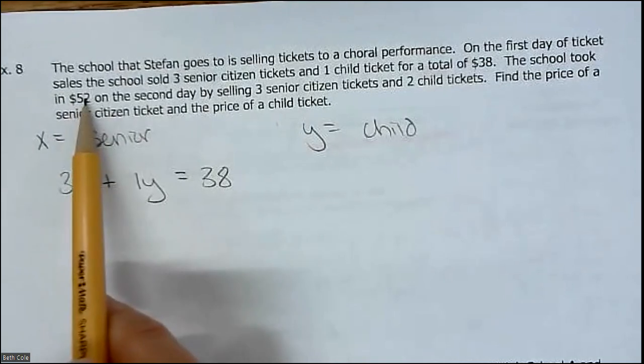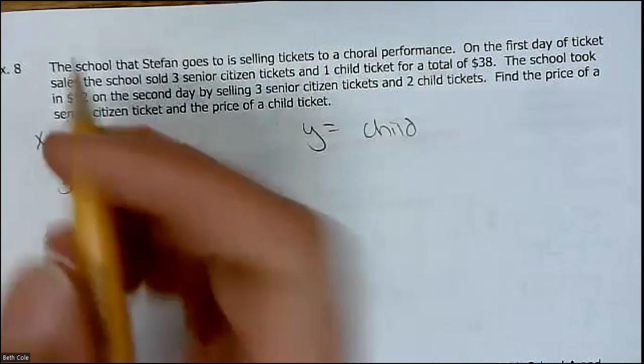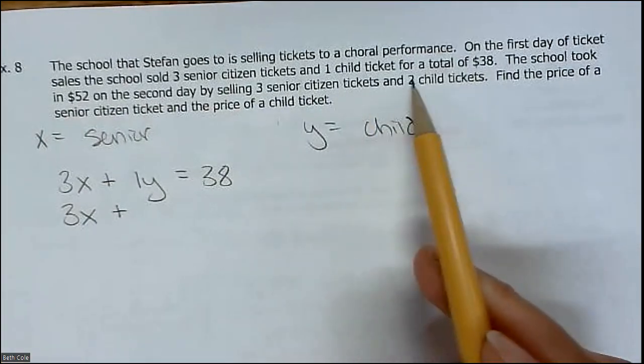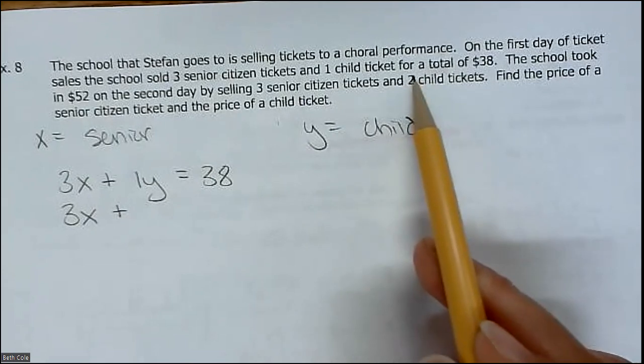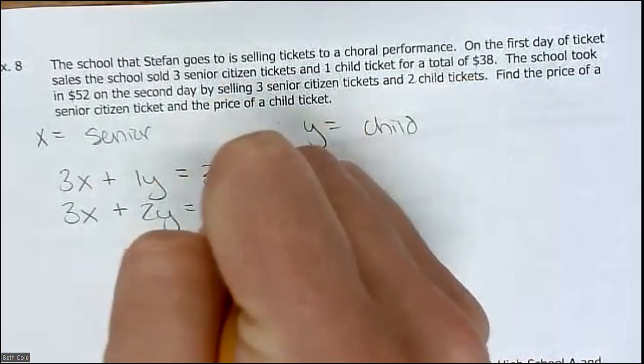Now, the next day it was 52. It was 3 seniors, so that would be 3x plus what? 2y, are you seeing this? 2y equals, how much money was that one?